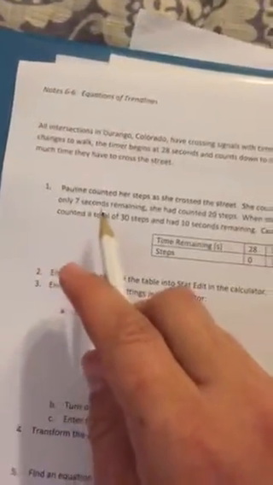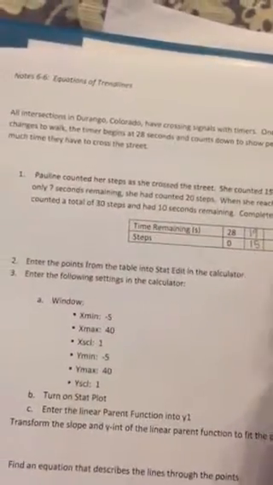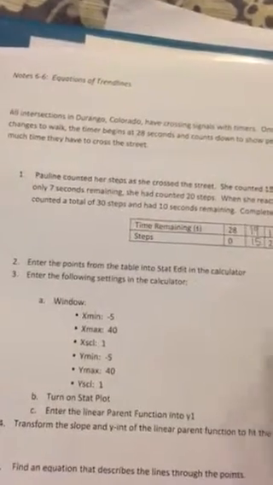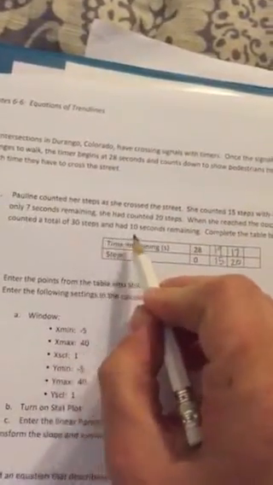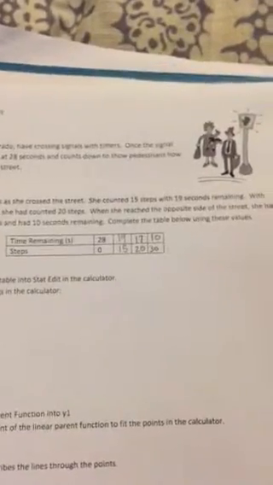Then it says with only 17 seconds remaining, she had counted 20 steps. So 17 seconds remaining and she had counted 20 steps. When she reached the opposite side of the street, she had counted a total of 30 steps and had 10 seconds remaining. So 30 steps, and 10 seconds remaining. Then it says complete the table using those values, which we've done.